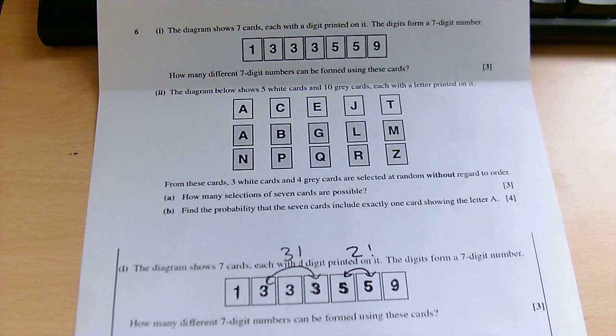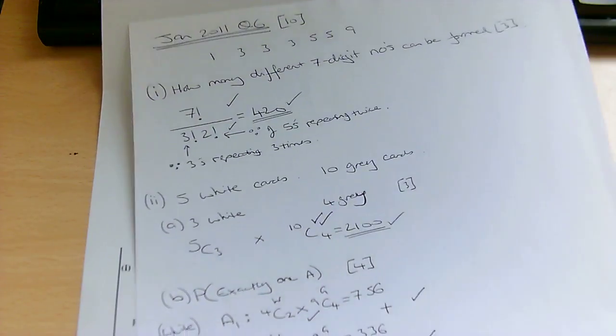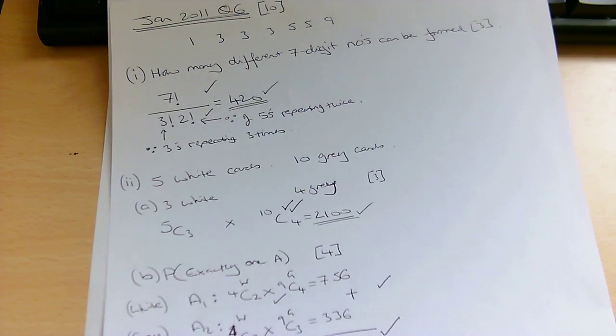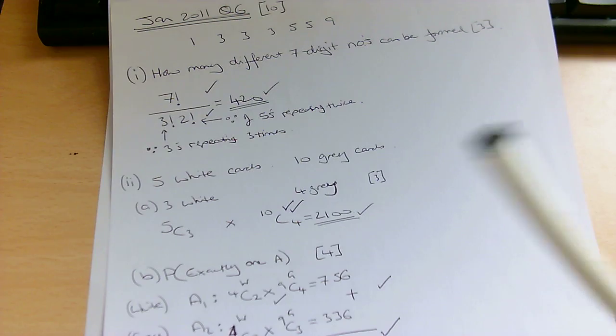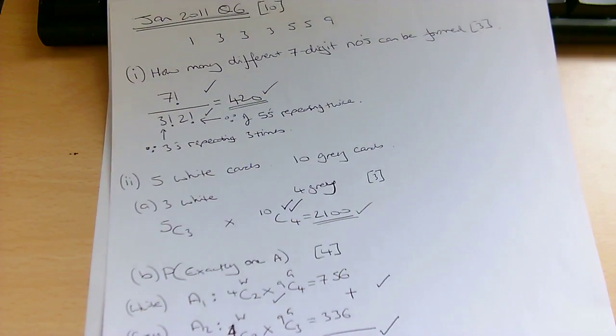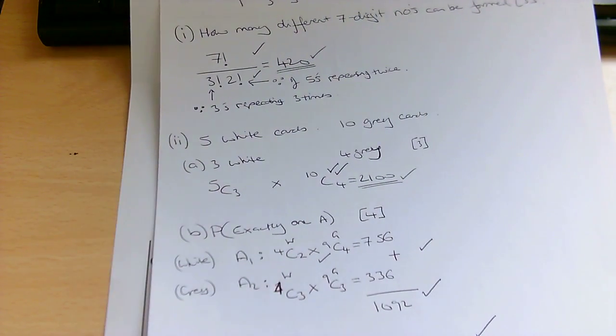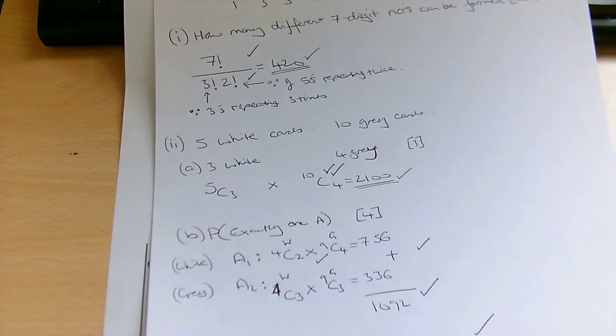So what I decided to do here, well, if we want to figure out how many selections of 7 cards are possible, I said, well, we've got 5 white cards and 10 grey cards. Out of the 5 white cards, I want to choose 3 which are white, and it said without order, so that means it's combinations.